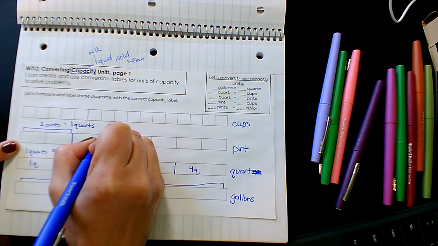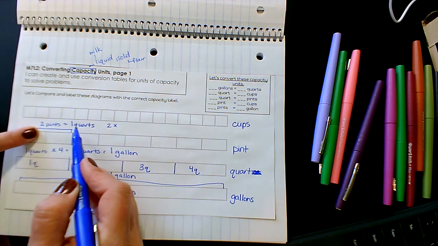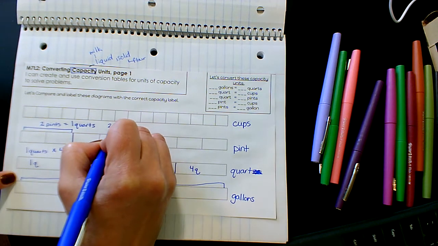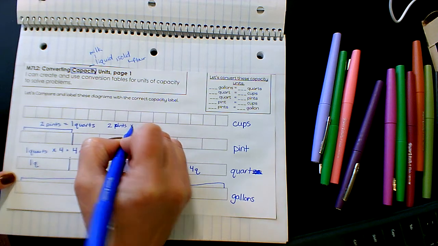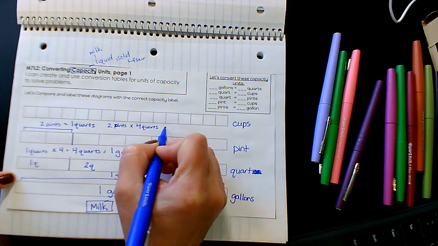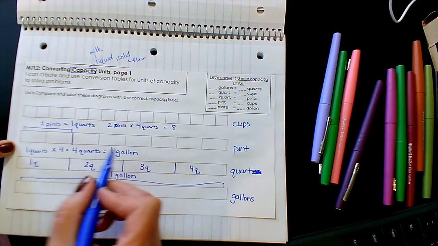So 2 times what would give me a gallon? Well, I know it's 4 quarts, so I'm going to take 2 pints times 4 quarts, right? 2 times 4 would be 8, so I would have to have 8 of these to make up 1 gallon.